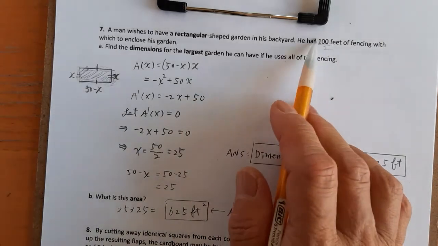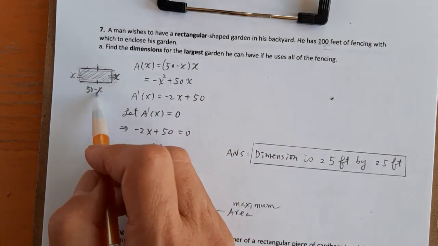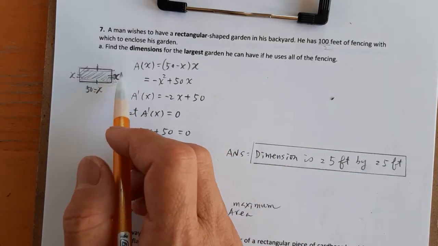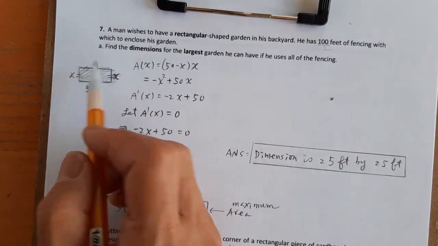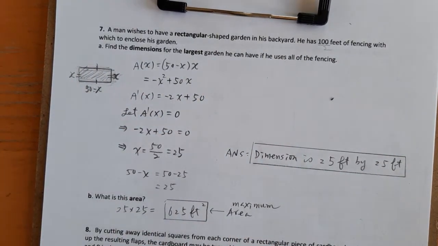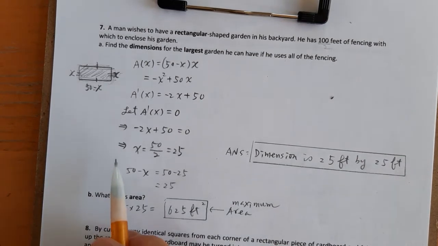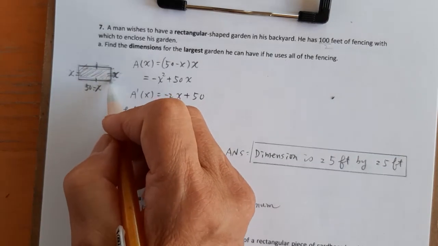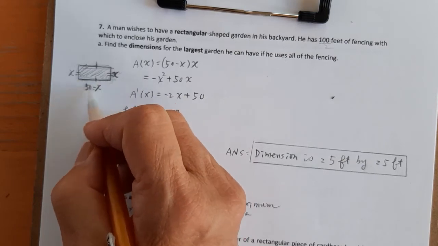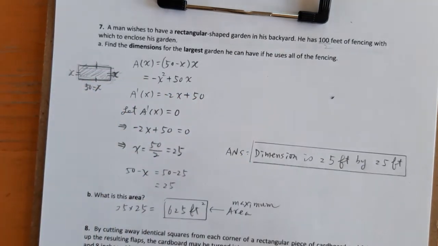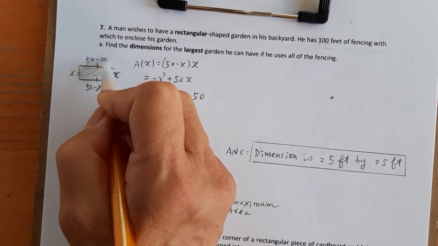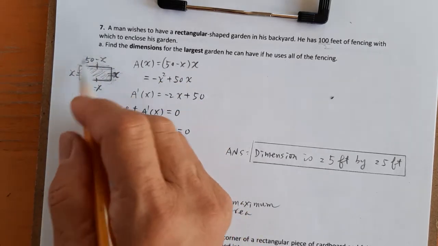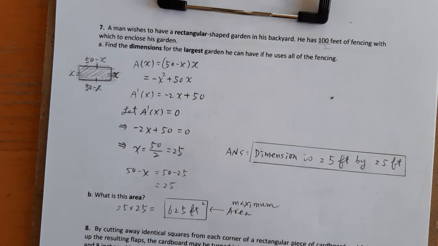The length and the width added together should be 50. If you assume this side is x, then the length is 50 minus x. If you add together, those x cancel, and you get 100 feet.